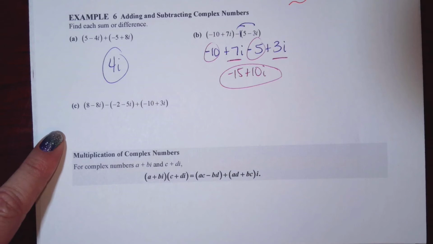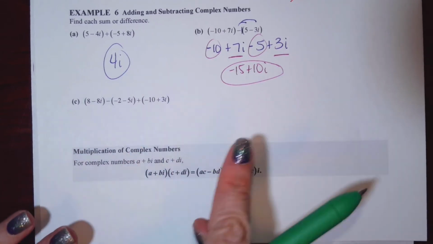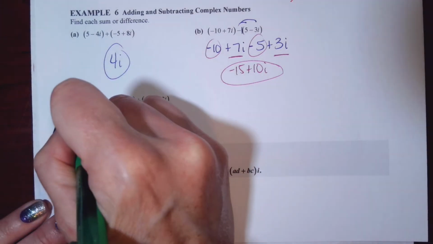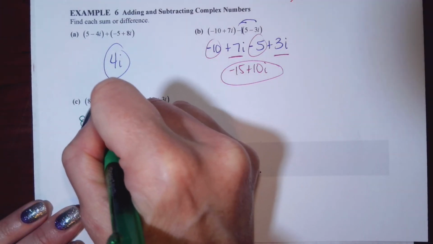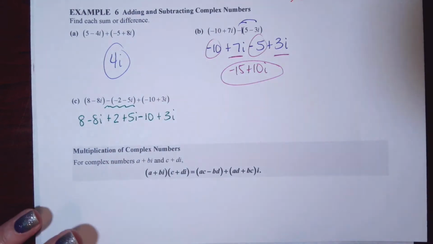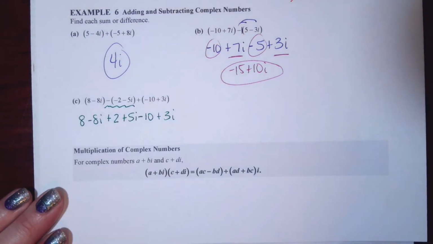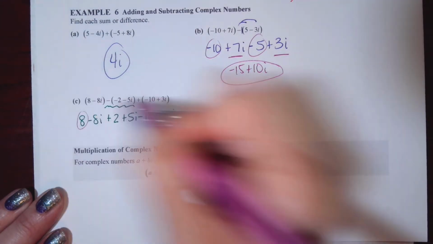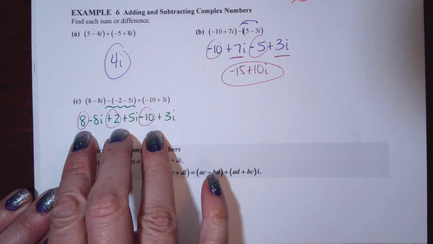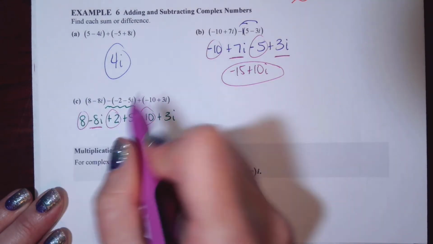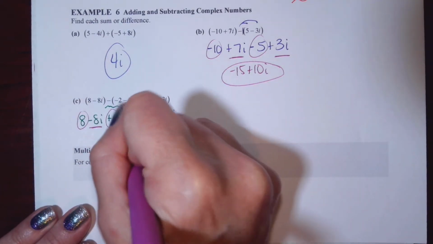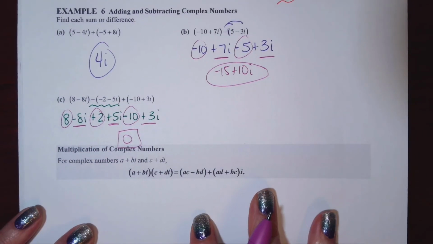Let's do that for this one. Let's eliminate our parentheses. We need to distribute a negative in the second imaginary number. So we've got 8 minus 8i plus 2 plus 5i minus 10 plus 3i. Our real numbers, 8, 2, negative 10, that adds to 0. Our imaginary numbers, negative 8, plus 5, plus 3, that adds to 0 as well. So everything there adds to 0.